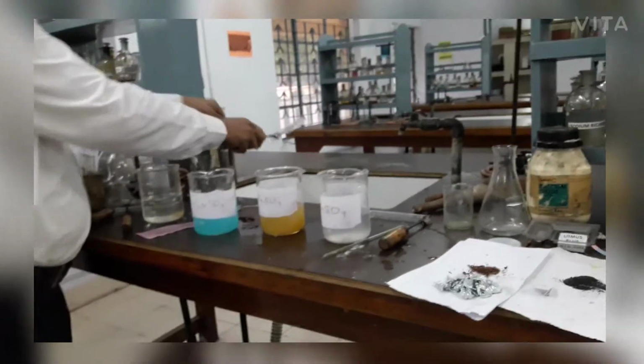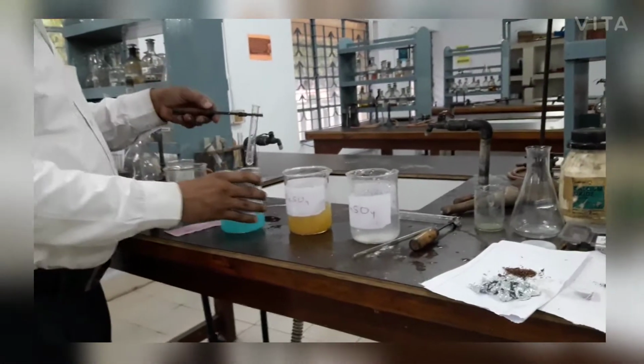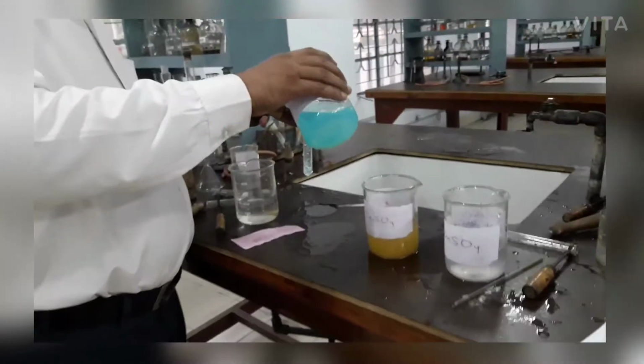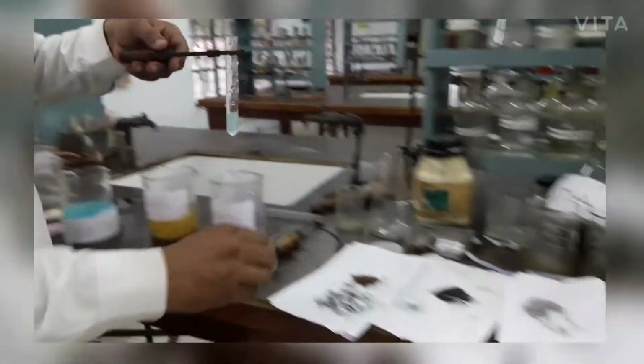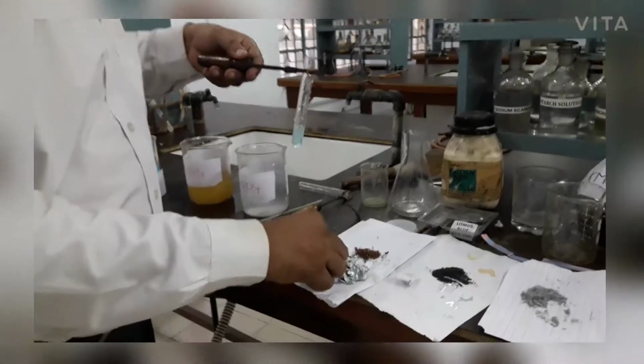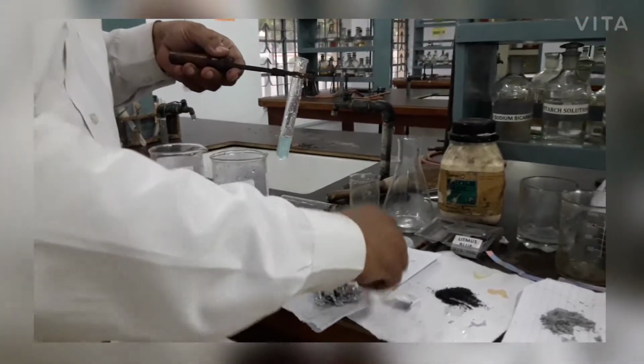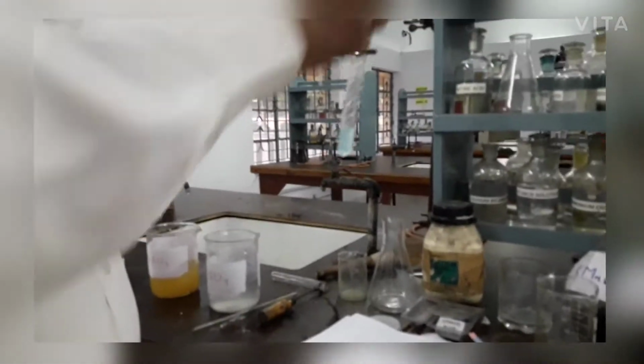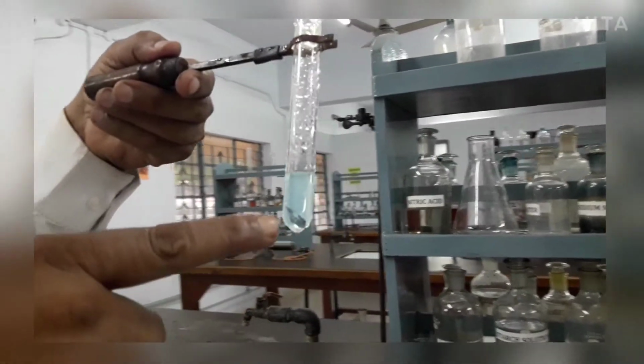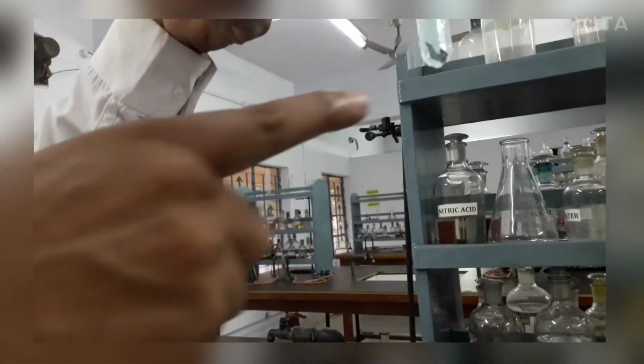Again, we are taking copper sulfate and we add zinc metal in it. A small piece of zinc we are adding and we observe that the reaction starts. Color of zinc changes.